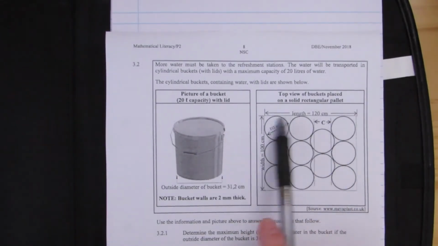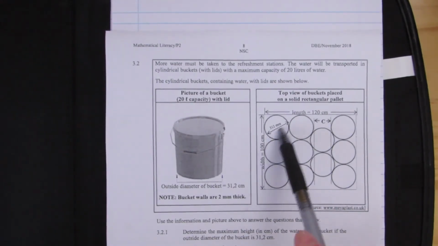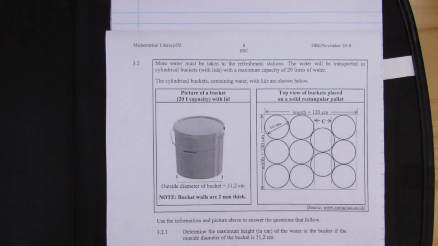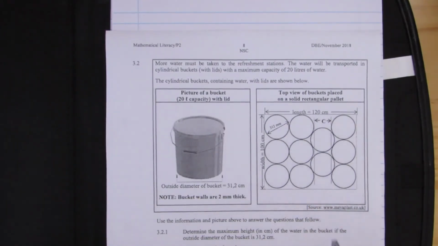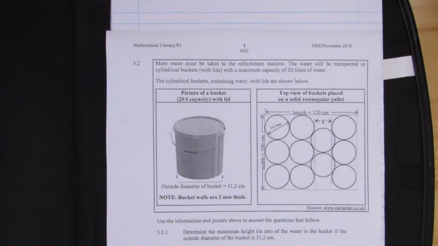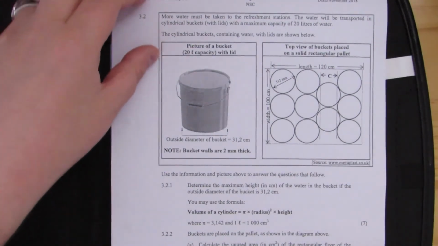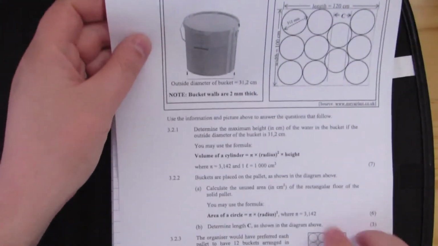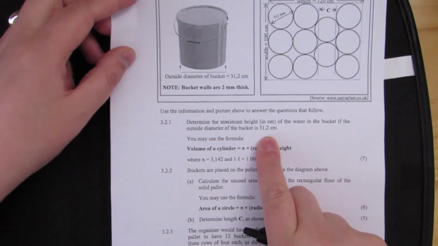The pallet is 120 centimeters or 1.2 meters long. The width is 100 centimeters or 1 meter wide. Okay, and then we can see our 312 millimeter diameter of the bucket there. There's also a space indicated here as C, which will come up later in one of the questions. So, first things first, we need to work out the maximum height in centimeters of the water in the buckets if the outside diameter is 31.2 centimeters.